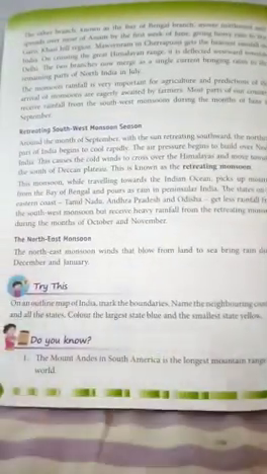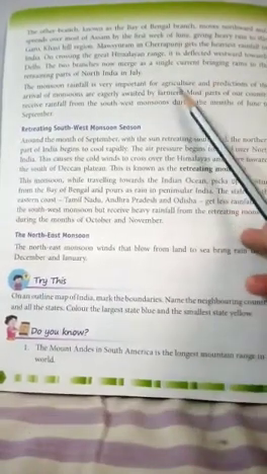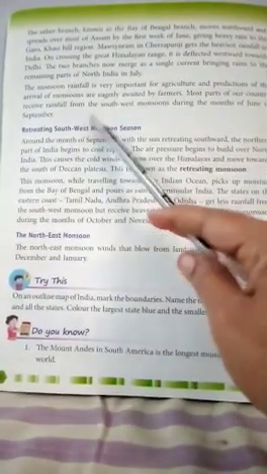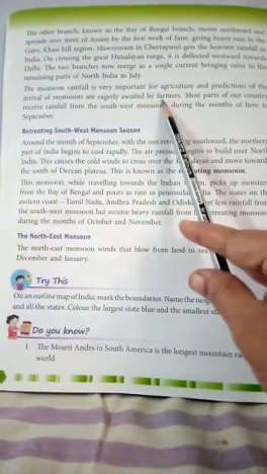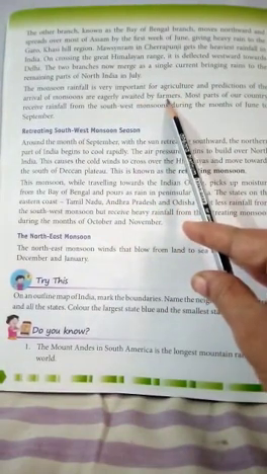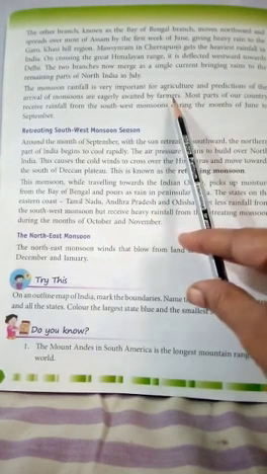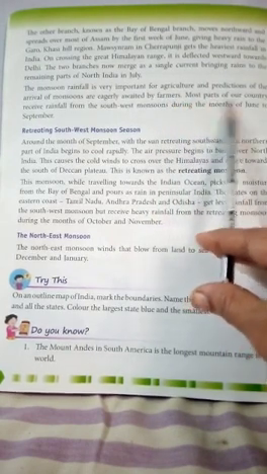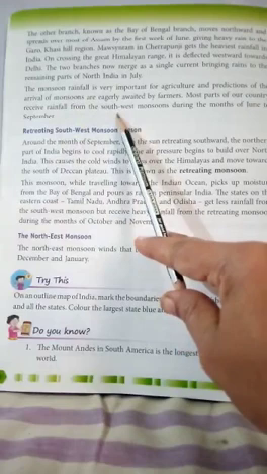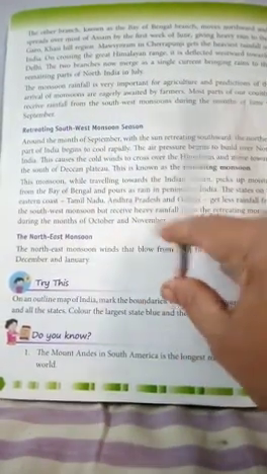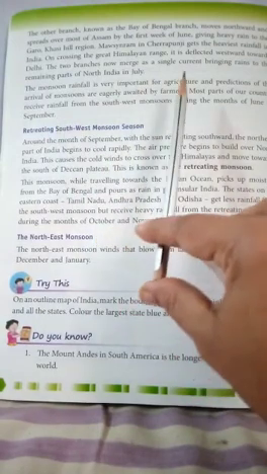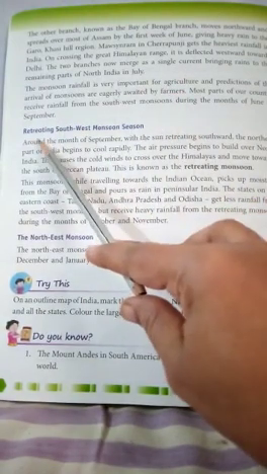The monsoon rain is very important for agriculture, and the prediction of the arrival of monsoon is eagerly awaited by farmers. So as you all have seen, you might have heard, farmers will be eagerly waiting for the rainy season to start the growing of crops. Most parts of our country receive rainfall from the southwest monsoon during the months of June to September. So during June to September, they grow the crops and they'll be waiting for the rainy season.